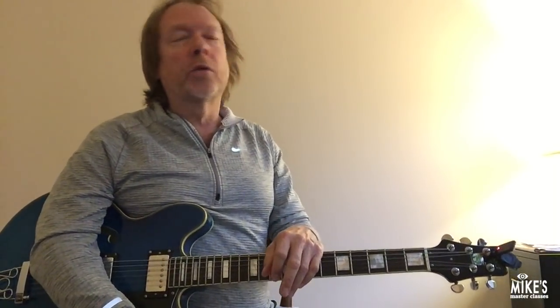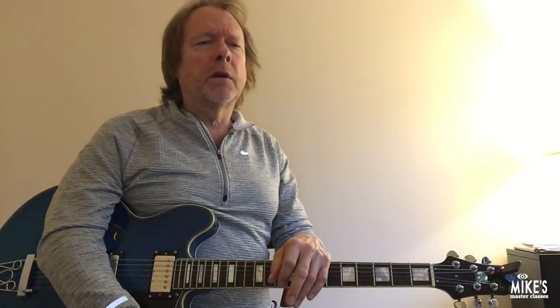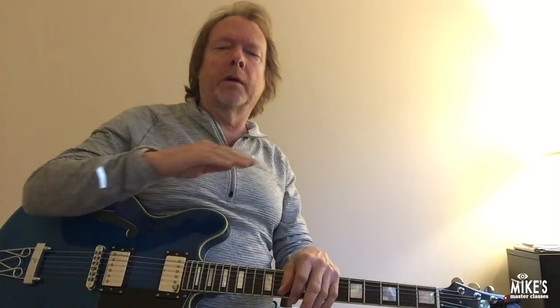Also this is going to force you to use more space, and you realize that you don't have to just play a run-on line all the time. You can leave some space. The important thing is that you get to those destinations on time, those guide tones when the chord changes.